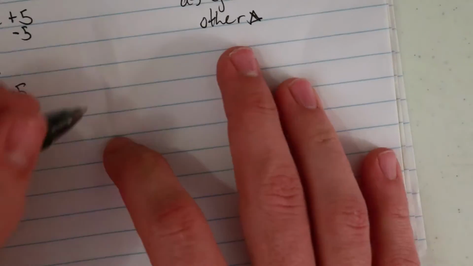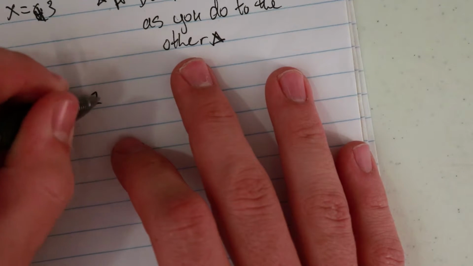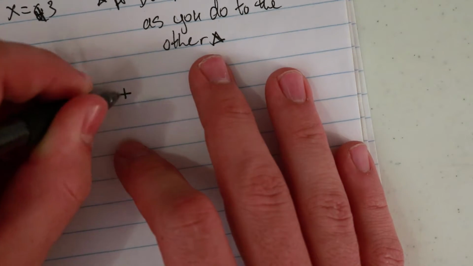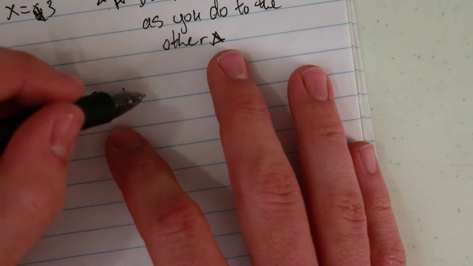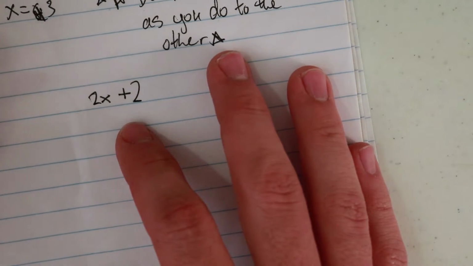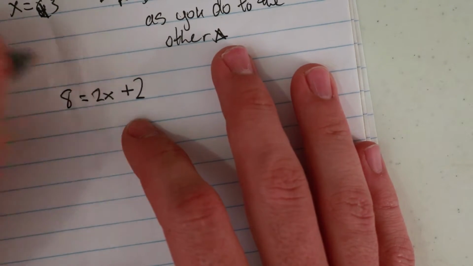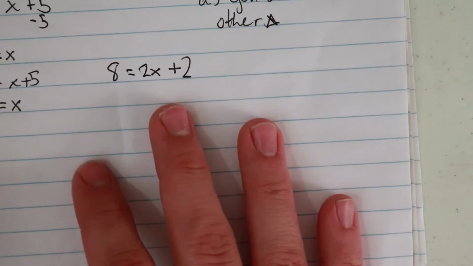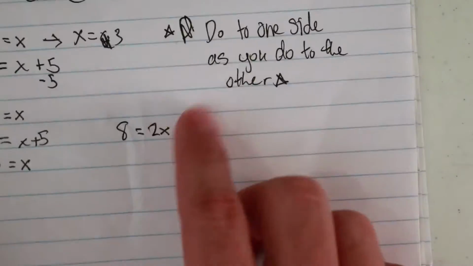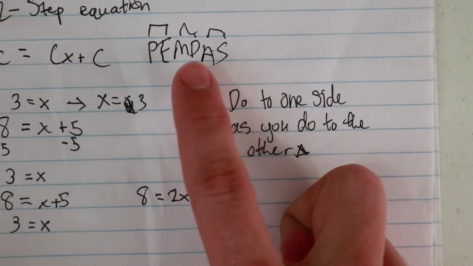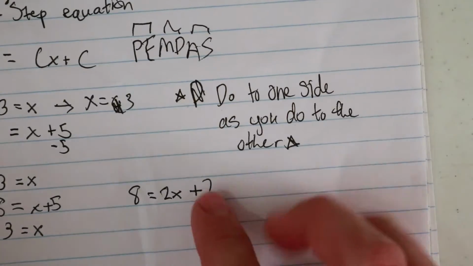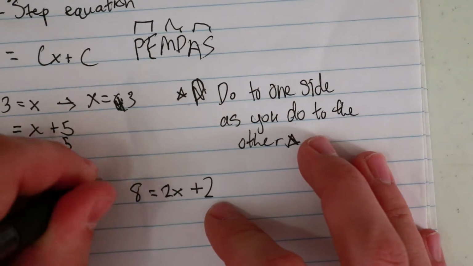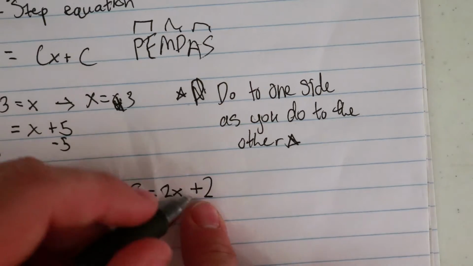So now I'm going to look at a two-step equation. So 2x plus 2, I believe, would equal 8 again. And so what are we going to do here? Well, first, we're going to have to work in the reverse order of the order of operations. So addition and subtraction come first. So first, I'm going to subtract 2 from both sides. That's what this is going to signify.